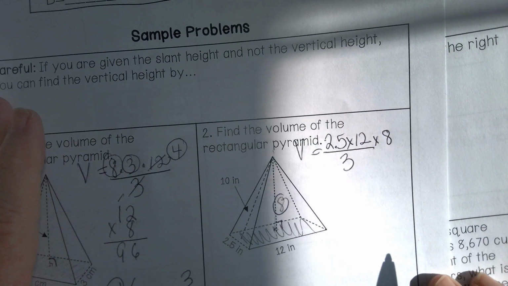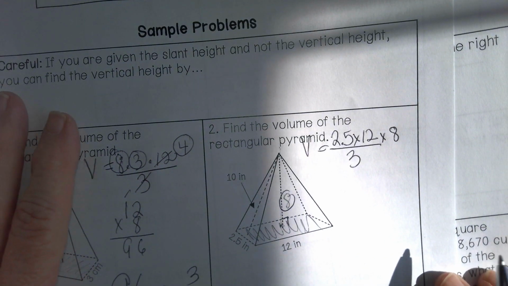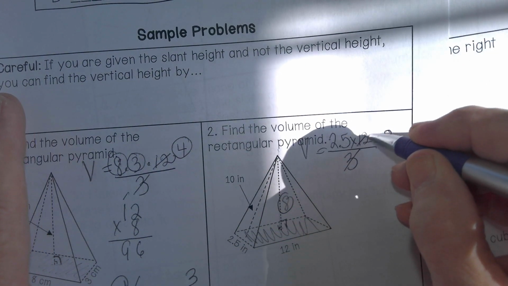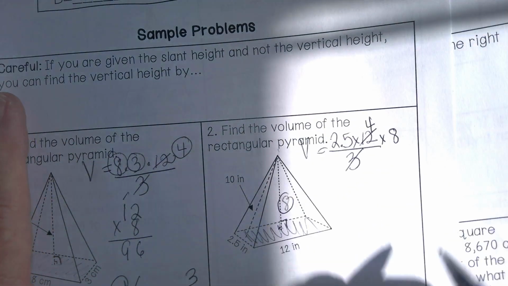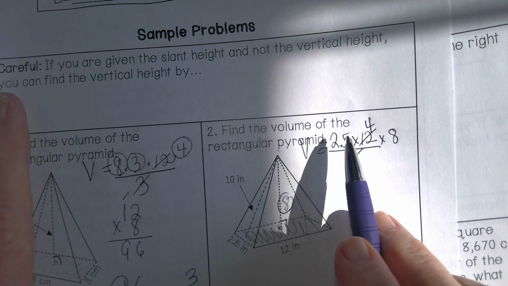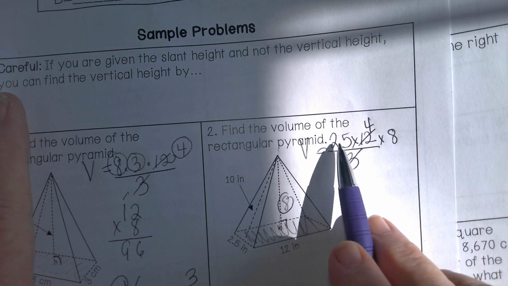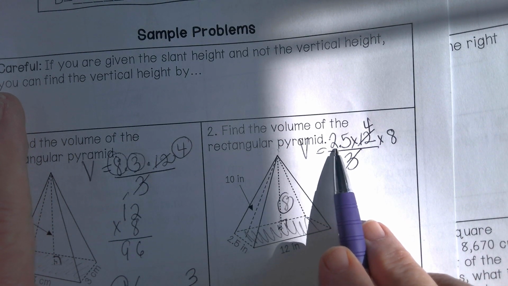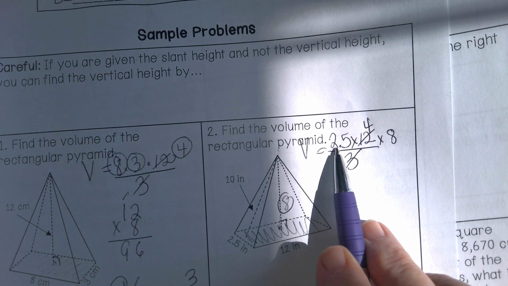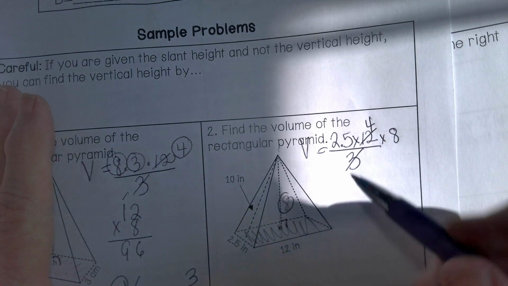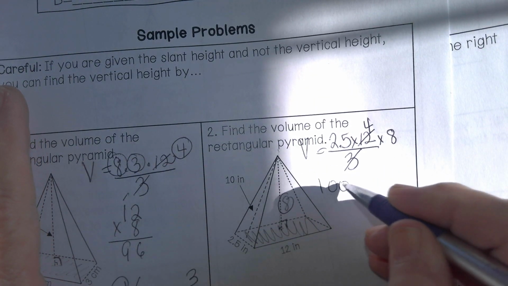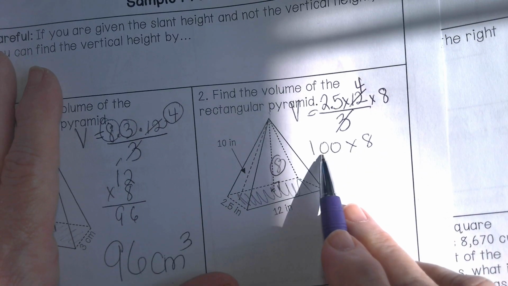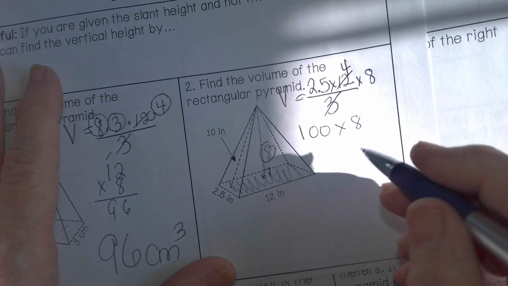So again, the height that goes straight up from the base is the 8. And then which one can we reduce? So 3 goes into 3 once. 3 goes into the 12 4 times. And actually, I'm going to do this times this first. Who knows what 4 quarters are? $1. So it's like 100. 4 times 25 is 100. And then times the 8. So what's 8 times 100? It's 800.